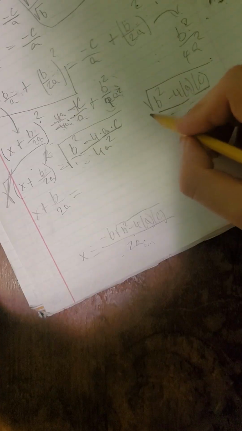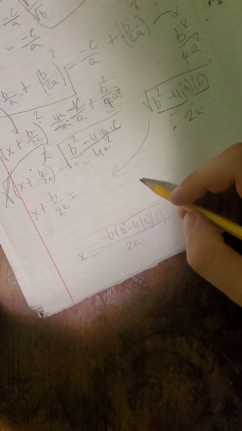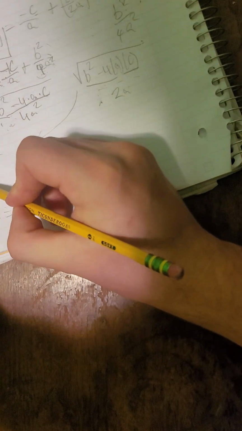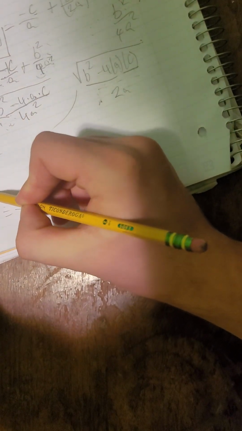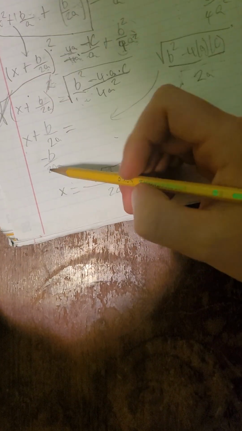Bear with me, we have one more step. I can save time by not writing that. Then we're going to subtract b divided by 2a from both sides. So that would also be subtracting b divided by 2a from this side, and that is not underneath the square root. So I'd probably put it to the left of the square root to make it nice and even.